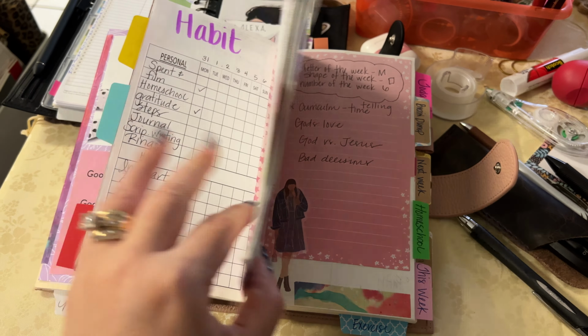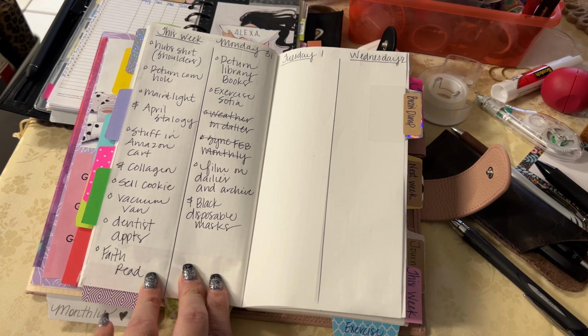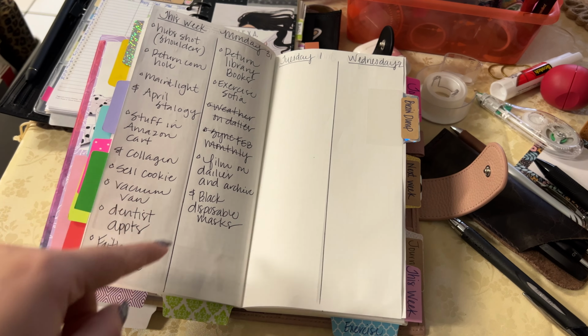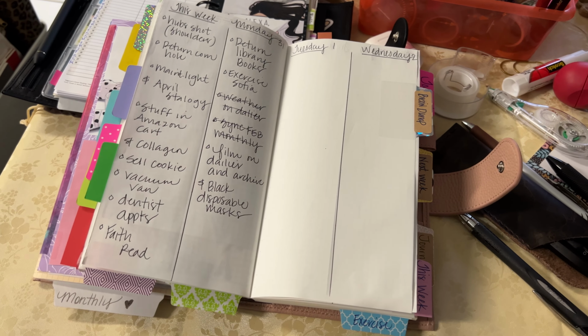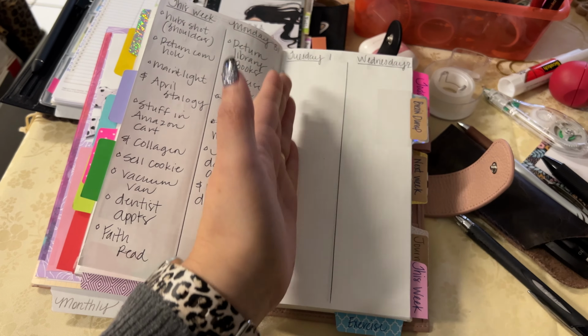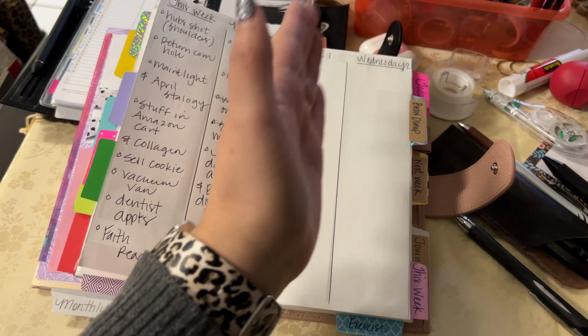So this is heavily written out because I started a new book. I took everything that I wanted from my old book and put it here. And then I kind of just have another section daily, because my dailies, well, I'll get to those in a minute. My weekly, you can't buy this insert.